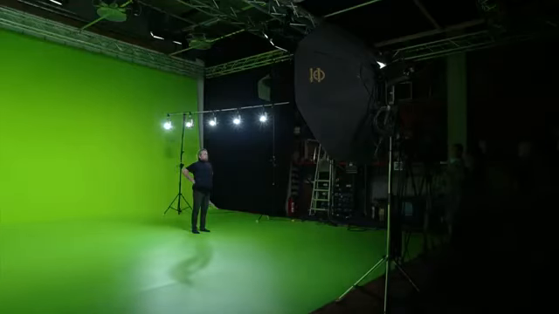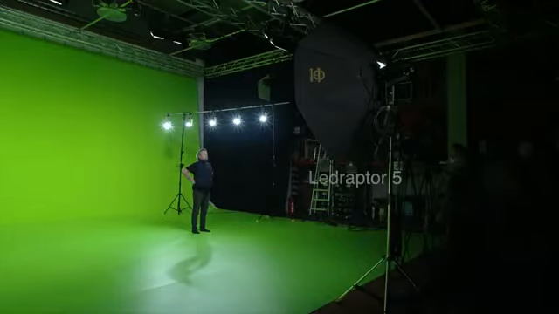For this demonstration, we've also added one of our bicolor LED soft lights, a Lidraptor 5, a 500 watt bicolor soft light. Of course, other lighting effects from the front side can be chosen for individual tuning and eye light effects.